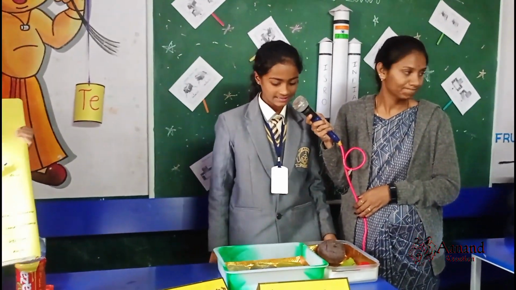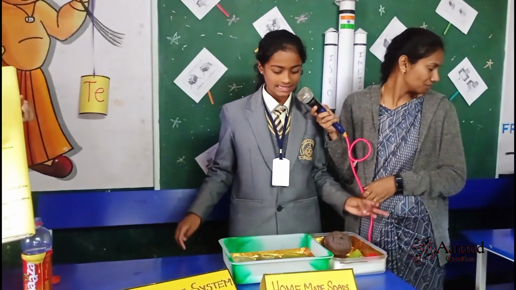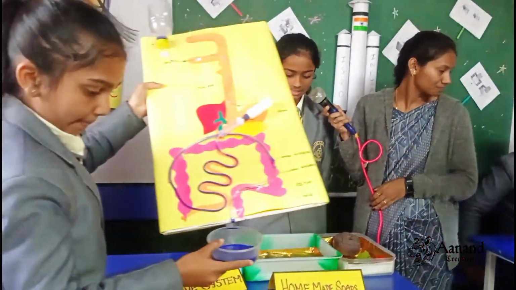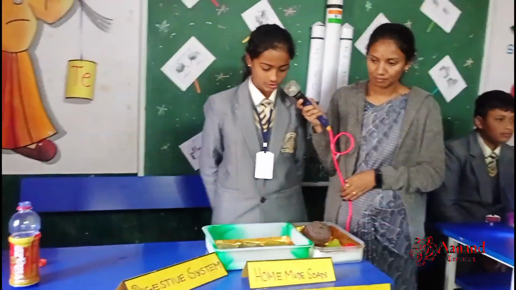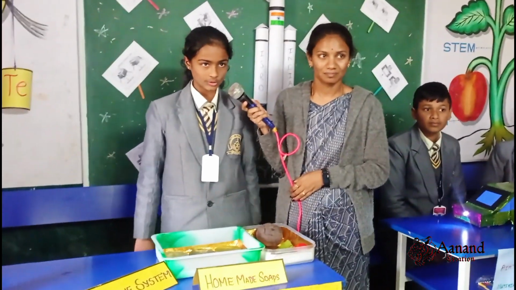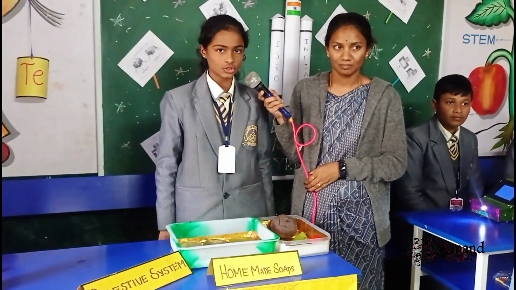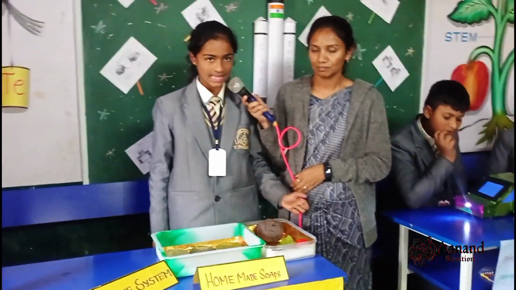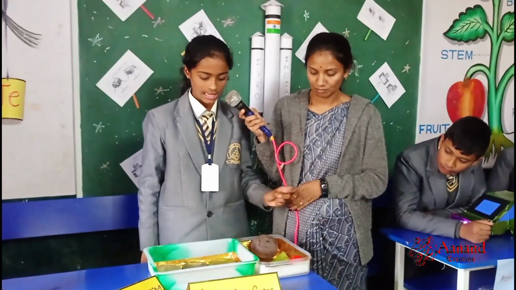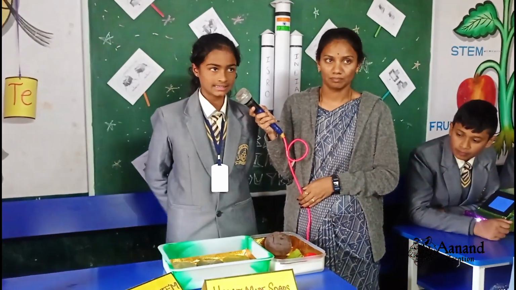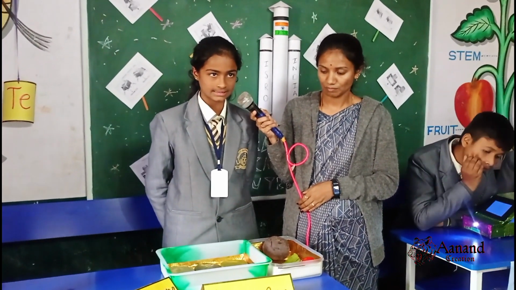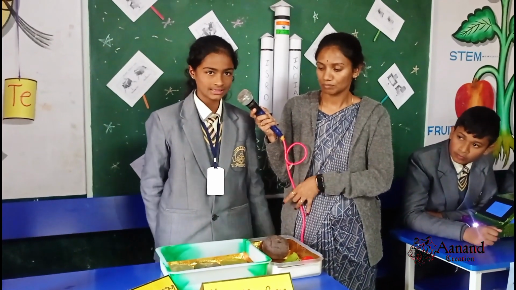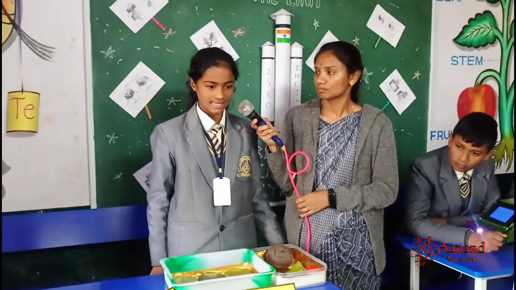Carrot soap. To make this soap, I have taken carrot, aloe vera gel, almond oil, vitamin E capsule. Procedure: first I have taken carrot and I have chopped it and grated it into small pieces. Next I have taken aloe vera gel, vitamin E capsule, almond oil and mixed them with the carrot. Before that I have melted the soap base and added the carrot liquid.